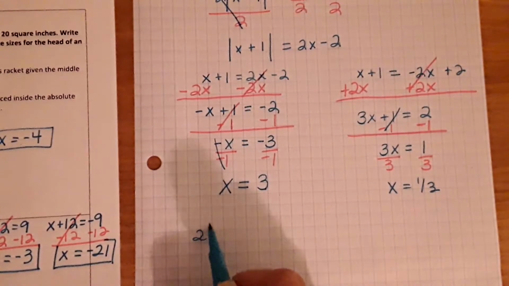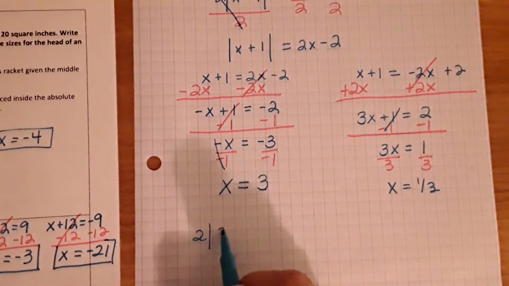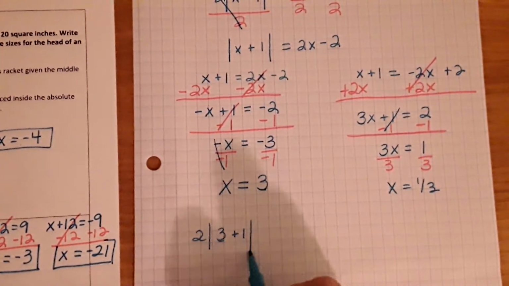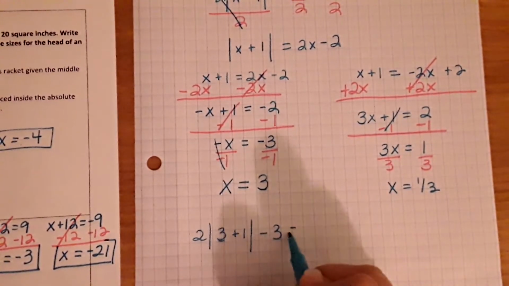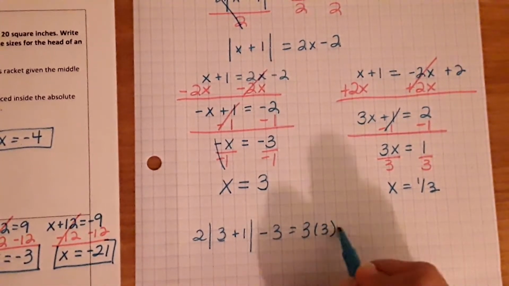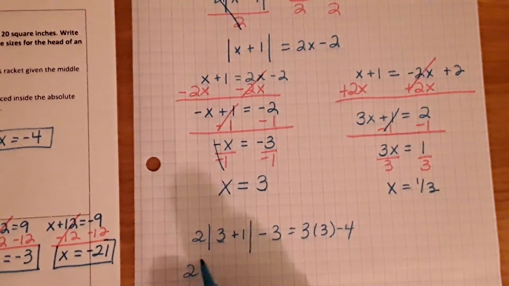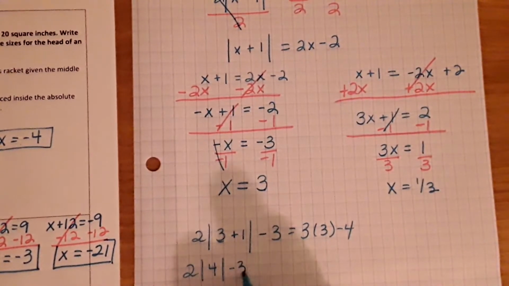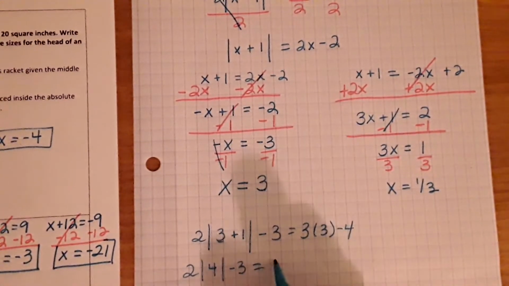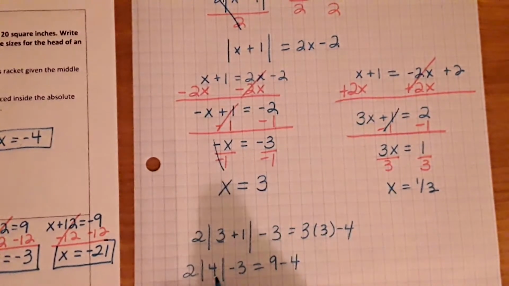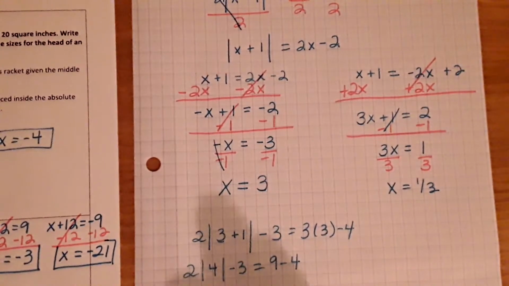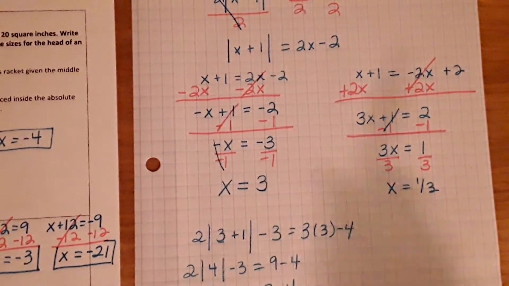So 2, absolute value, wherever I see an x, I'm going to put a 3, plus 1, minus 3, equals 3 times 3 minus 4. We'll check this side in a second. So I have 2, absolute value of 4, minus 3, equals 3 times 3 is 9, 9 minus 4. The absolute value of 4 is 4, so 2 times 4 is 8. 8 minus 3 equals 9 minus 4. 5 equals 5. So 3 is definitely an answer.